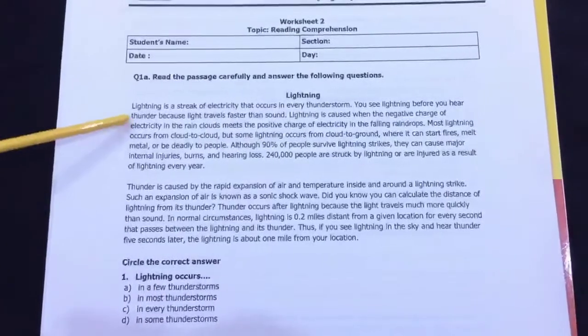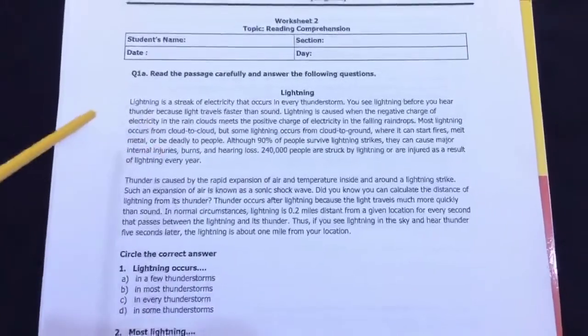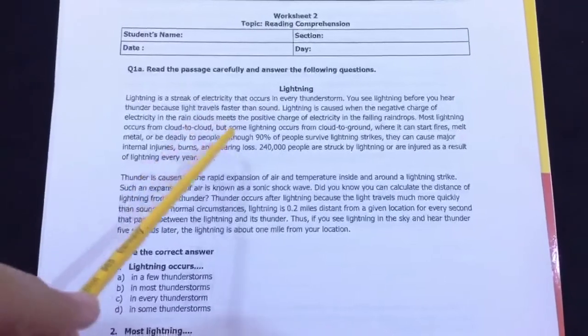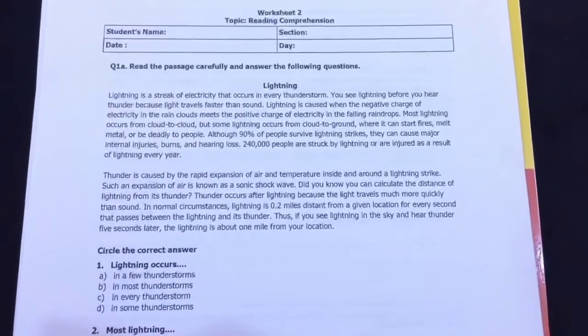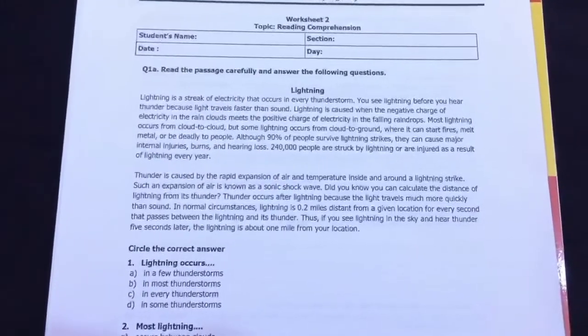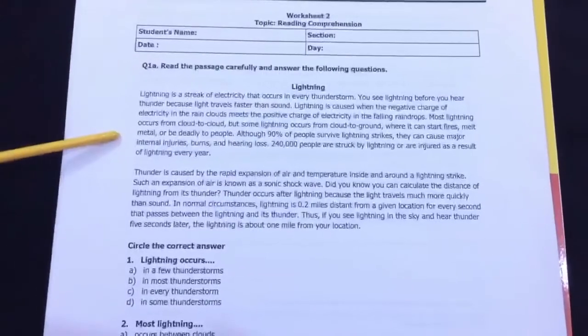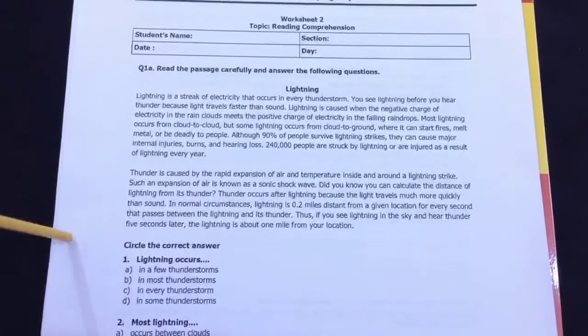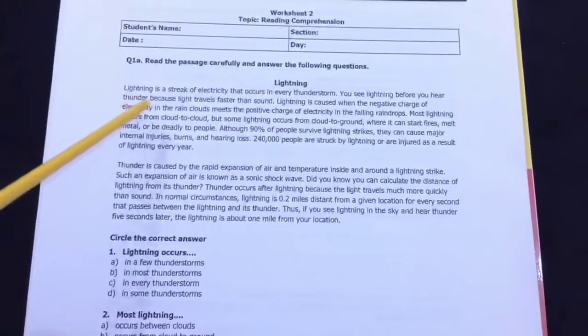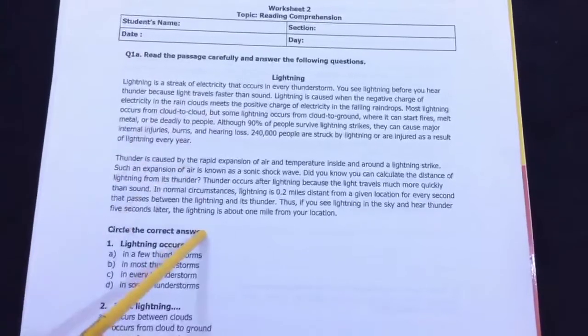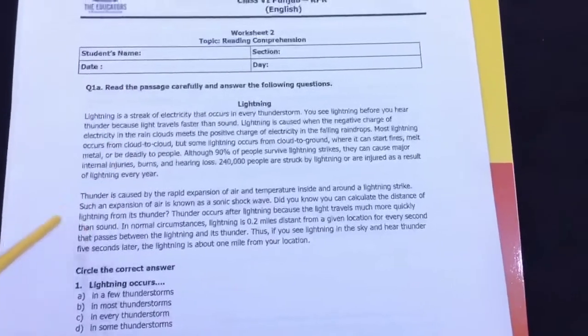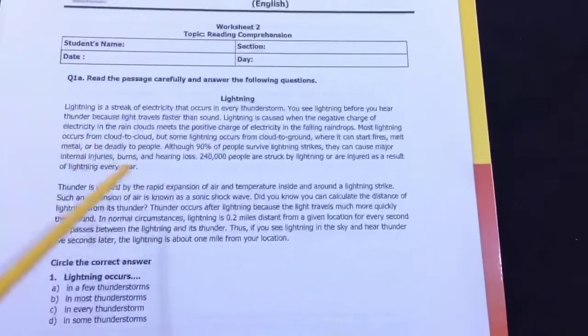So first of all, you have to read the paragraph slowly, then underline the difficult words. When you underline the difficult words, if you are not provided with a dictionary, you cannot see the meaning in the dictionary. So there is another way of finding the meaning of that difficult word, that is by the context. Context means what is written before and what is written after that word. So you have to underline the difficult words and try to understand what they mean in that context.